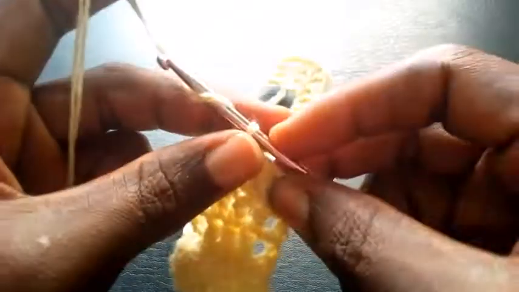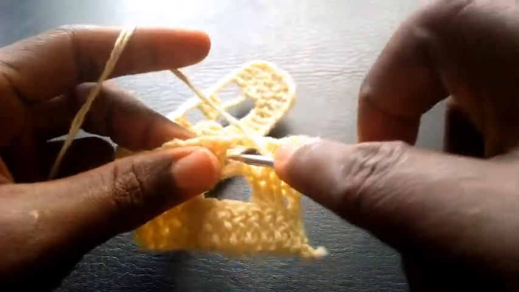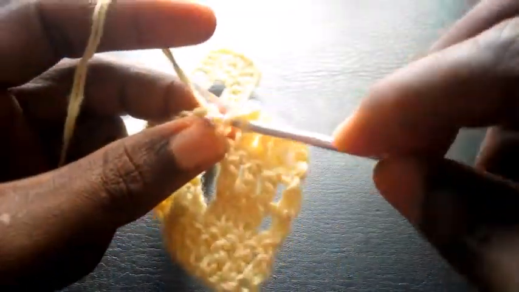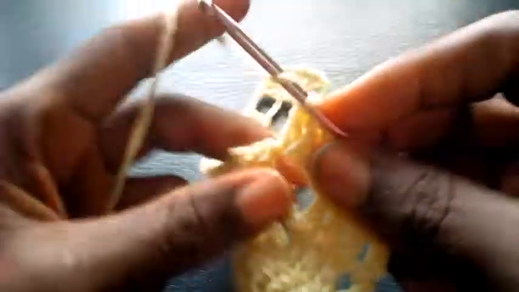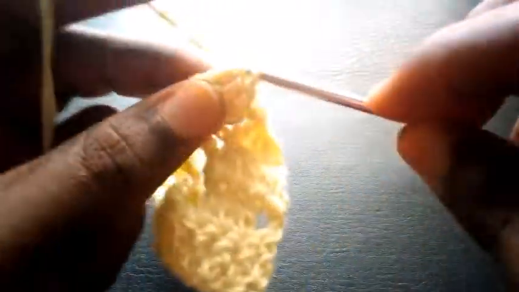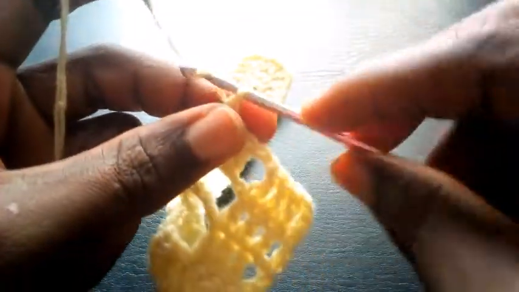So right now I'm going to chain 2, 1, 2. So I insert here on my right hand side here. Also I'm going to make 3 triple crochets. This is 1, 2, and 3.